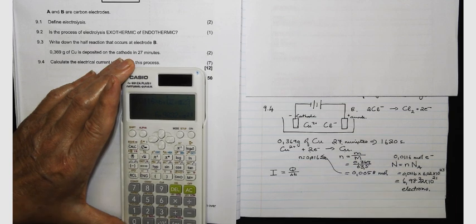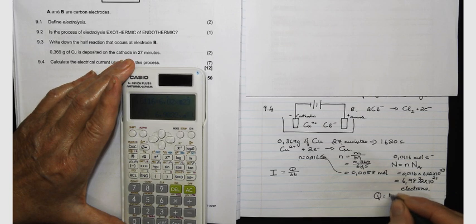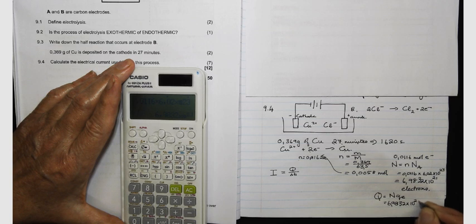And if that's the number of electrons that flowed, the charge that flowed would be the number of electrons times the charge on one electron, which is 6.9832 times 10 to the 21 times, and I'm going to ignore the negative charge on the electron, 1.6 times 10 to the negative 19.